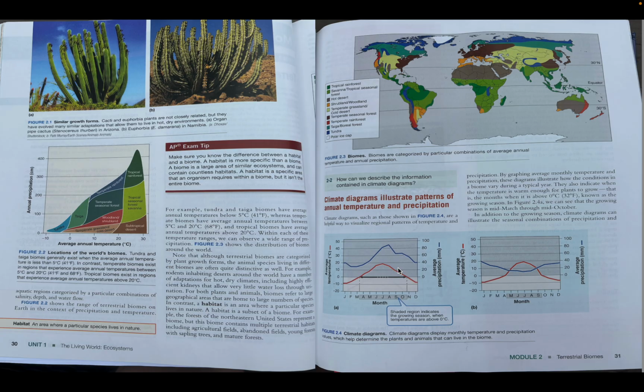And if we look now on the right side, page 31, there's a great classification based on latitude, and you can see different biomes. If it's the same biome, they're going to have similar organisms. They may not necessarily be the exact same organism, but they're adapted to similar conditions. And so it's really important that you understand how to read these climate graphs.